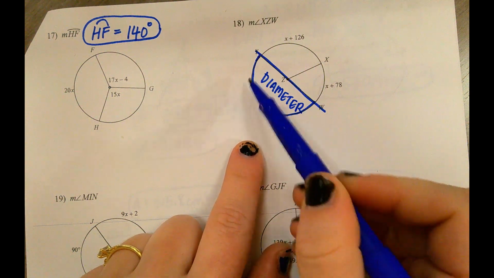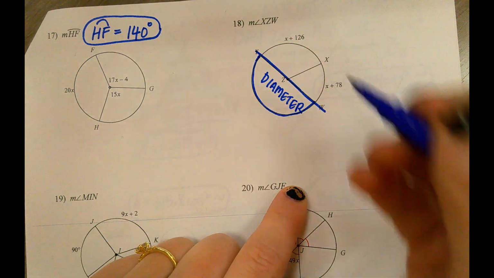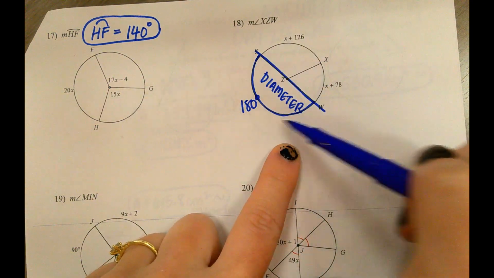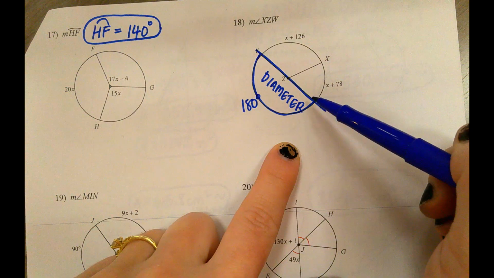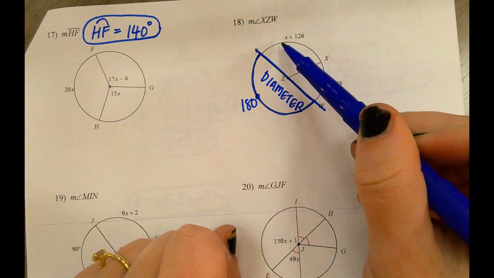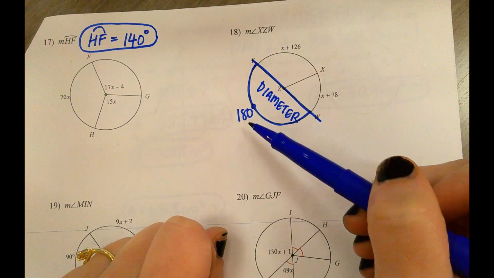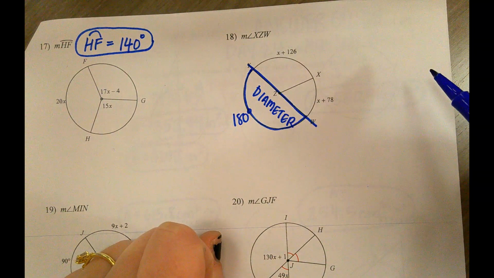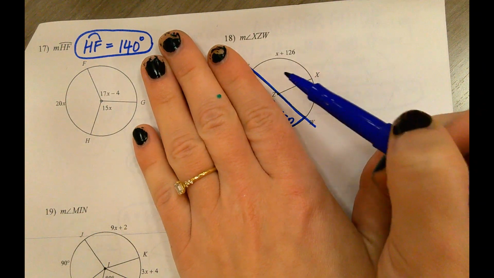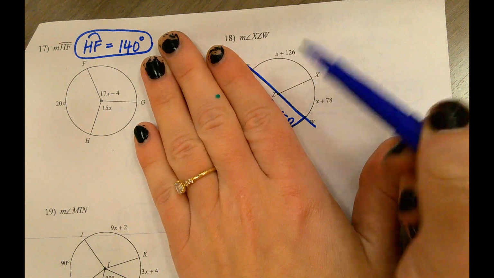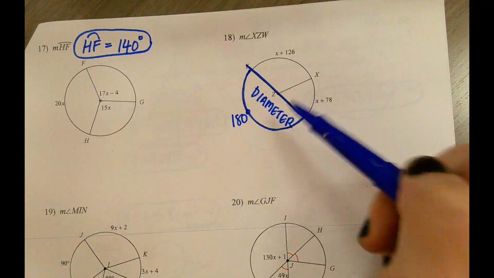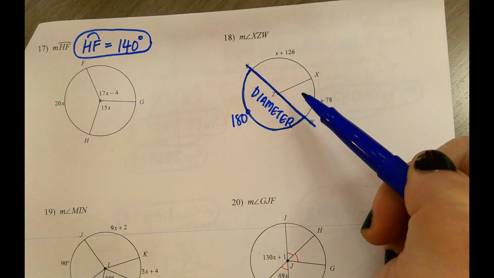What measure could I give this side of my circle? 180 degrees. So I know that this is equal to 180, and I know the other side is equal to 180. You could either add all of them together and include 180, set it equal to 360, and solve, or you could not include the 180 and set these two, added together, equal to 180. Does everyone feel okay about that one before I give you an answer?